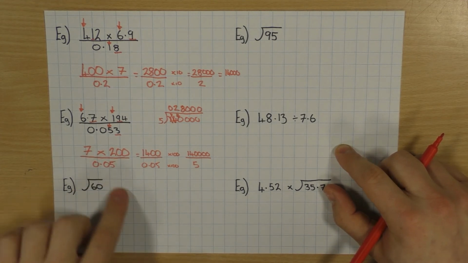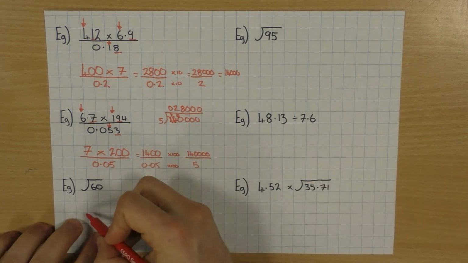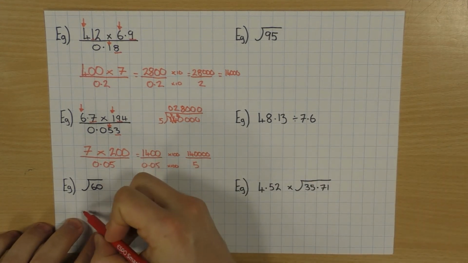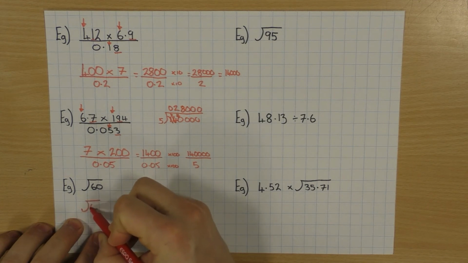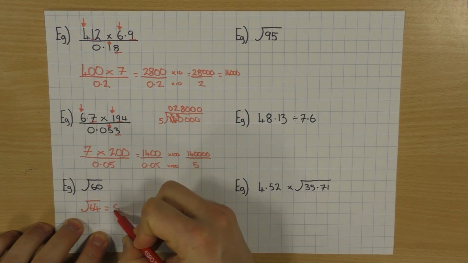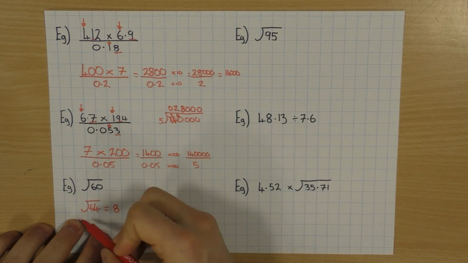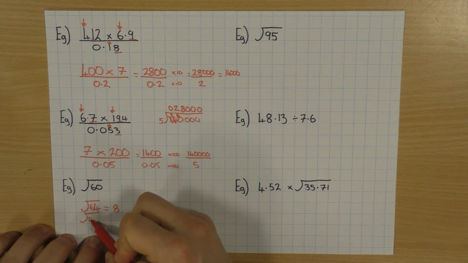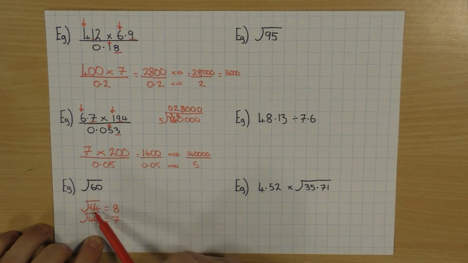What you can also be asked is to estimate what the square root of a number is. Now, all this requires you to do is know your square numbers. So, I know that the square root of 64 is 8. 8 times 8 is 64. So I know if I square root 64, I get 8. I also know that if I square root 49, I get 7. And obviously the square root of 60 is somewhere in between these two square roots.